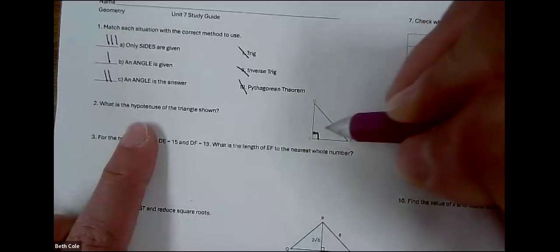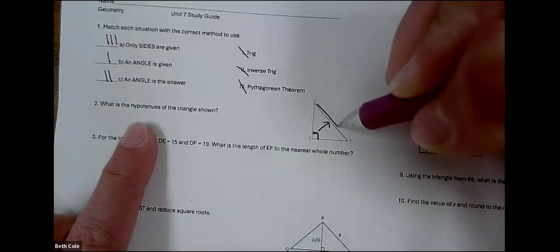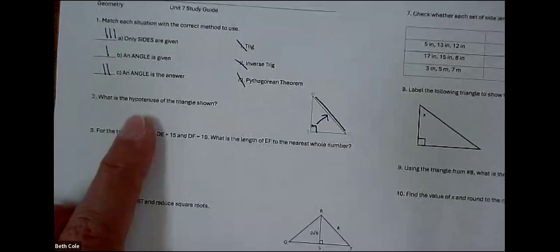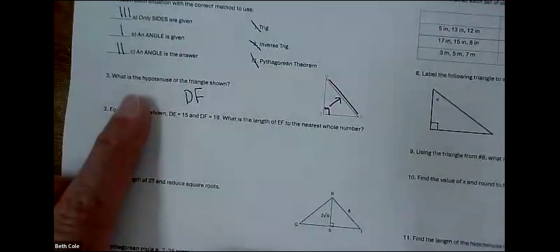So for this first one here, what is the hypotenuse of this triangle? Well, here's your right angle. The hypotenuse is the side across from it. So using two letters, how could you call the hypotenuse? Yeah, DF, perfect. Or FD, all right? That's it. It's that easy? Yeah. The test is not going to be all really difficult problems. You're going to have some easy ones, right?